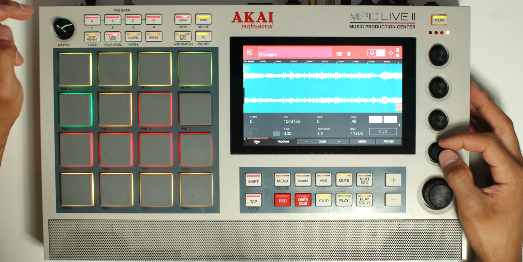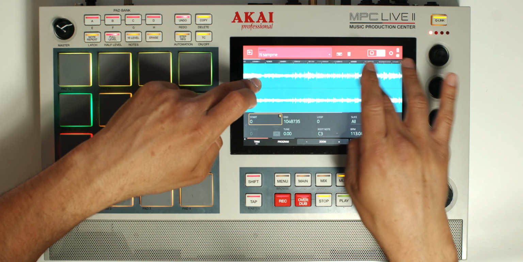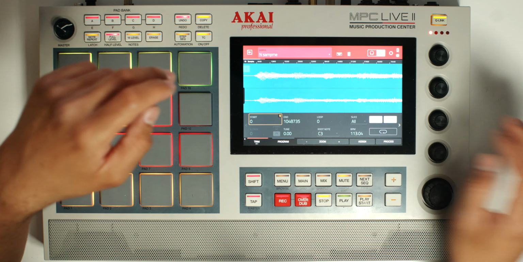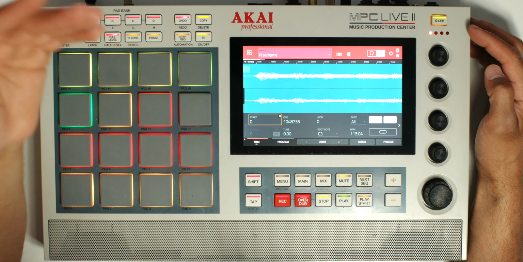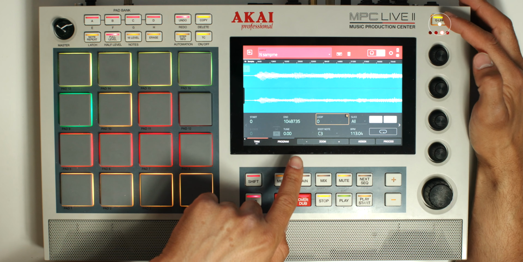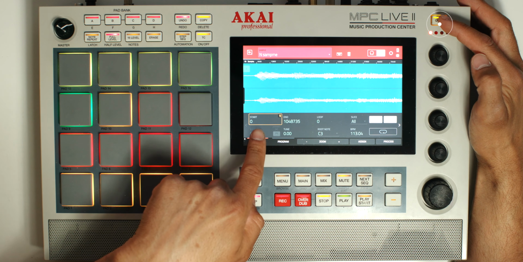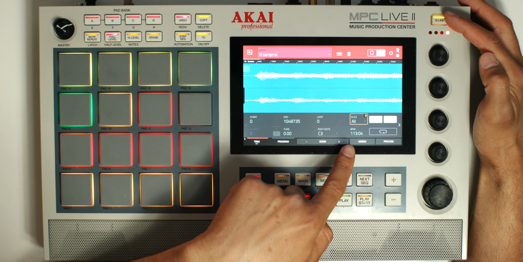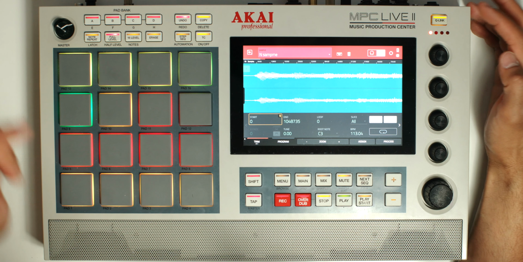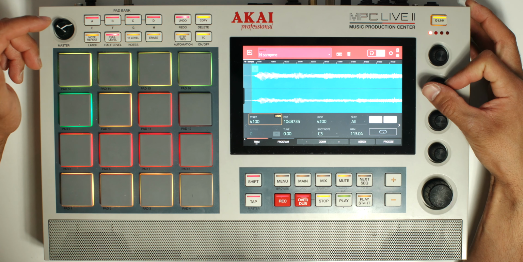Again, with this fourth Q-Link, the very bottom Q-Link right here, you can zoom in and out. But I mean, I don't want to be doing that. I can just pinch to zoom right here. It's a little easier. I'm going to go ahead and just trim out this empty space in the beginning of the sample. And you'll notice that every time you hit a Q-Link, this changes the selection. You've got your start point, your end point is Q-Link 2, your loop point is 3, and your slice is the fourth one. So if I go back to the beginning, now this will adjust the beginning of this sample.